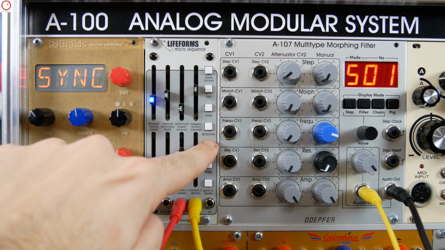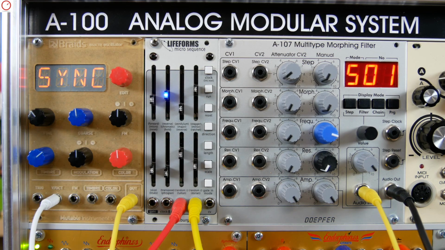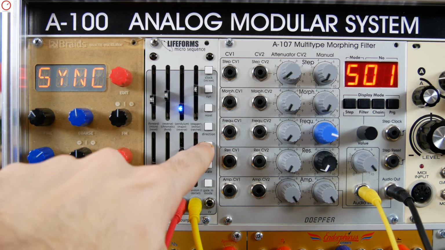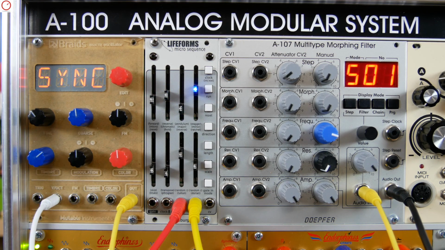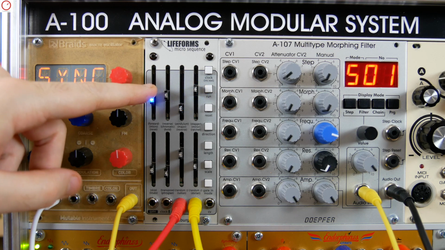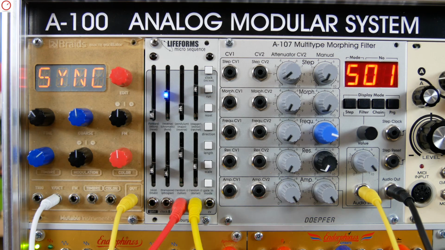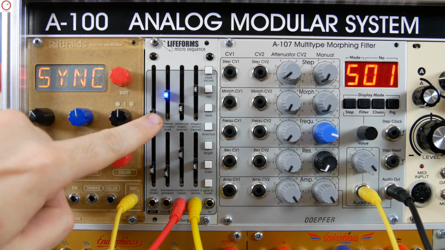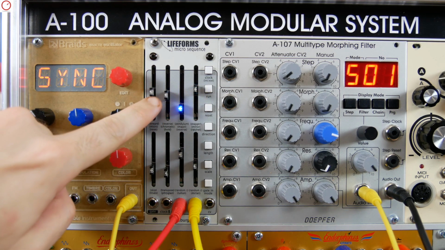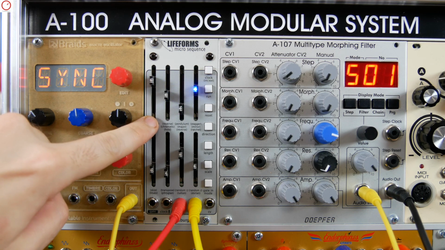It's also possible to change the length of the sequence using the length button. If you want to cancel a step from a sequence, you go down with the slider. Up, it will be activated again. Very simple and easy made here.